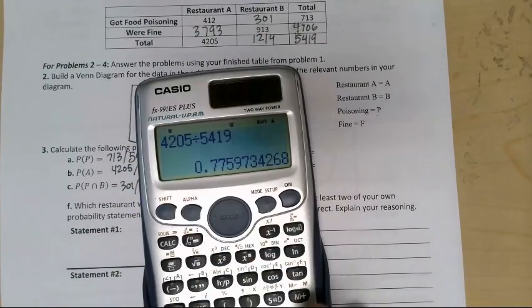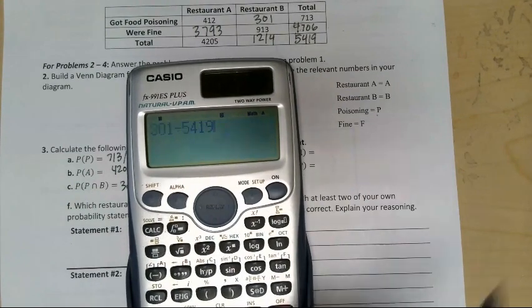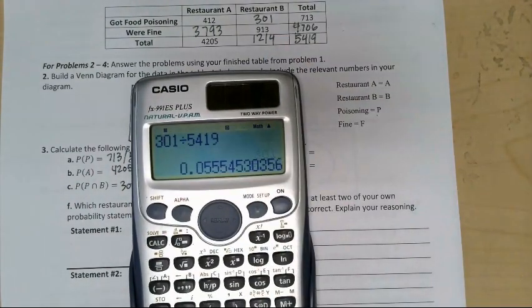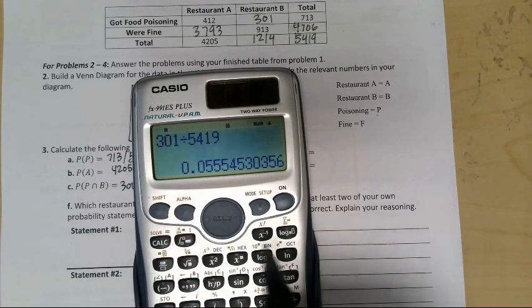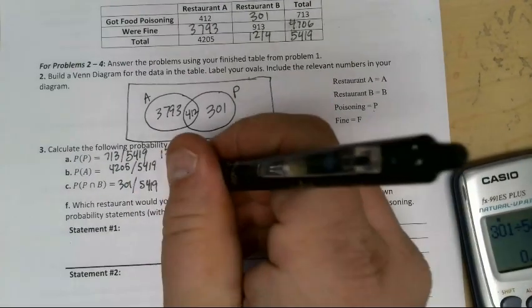Okay, and if I type that in my calculator, 301 divided by 5419 gives me 0.055. So if I round that to 2 decimals, I get 5.55, so 5.6%.